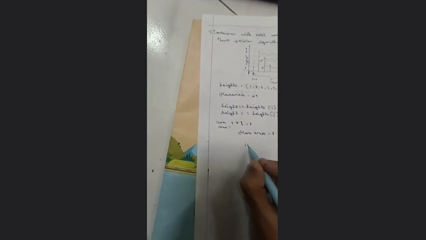Similarly, now we should update the pointers accordingly. So if h1, which is height 1, is lesser than height 2, we must increase the i pointer, as stated because of the two pointer algorithm. So i must become 1 and j remains the same. So similarly update the pointers accordingly. We must iterate until i is lesser than j so we can find the max area, because the two pointers should not cross.